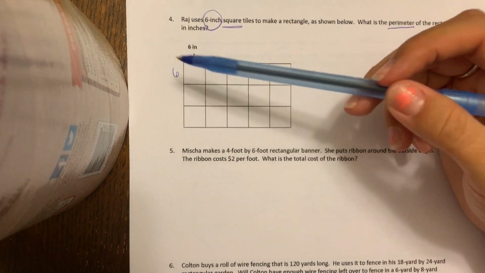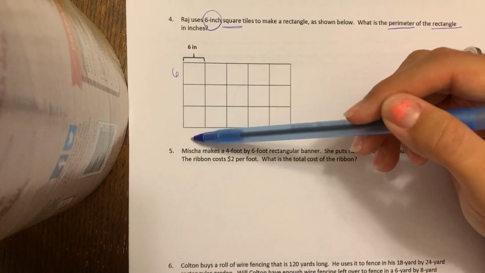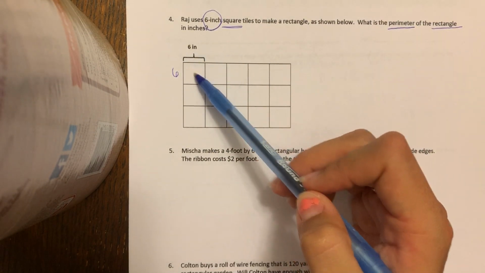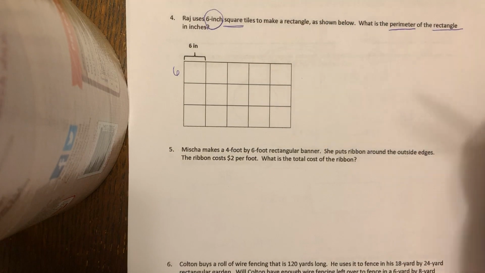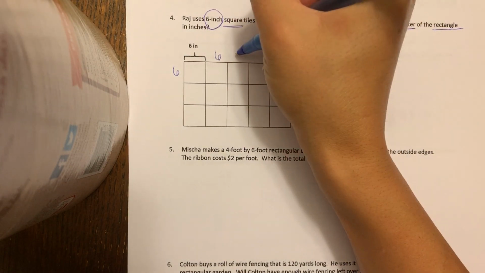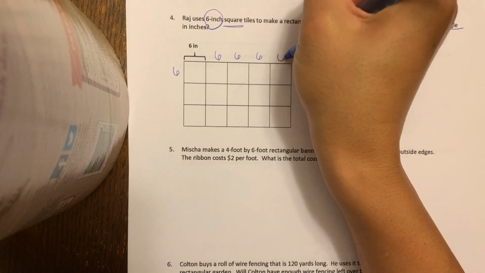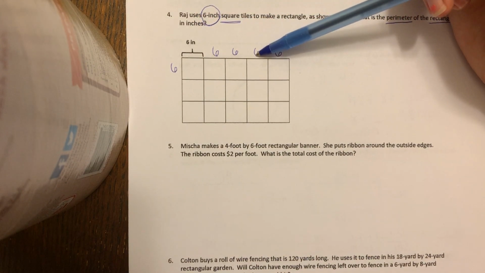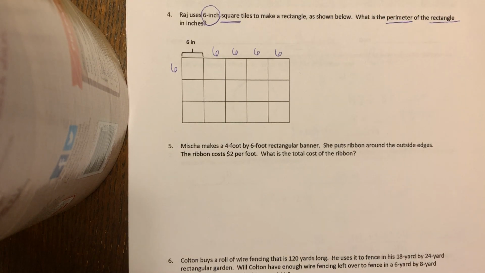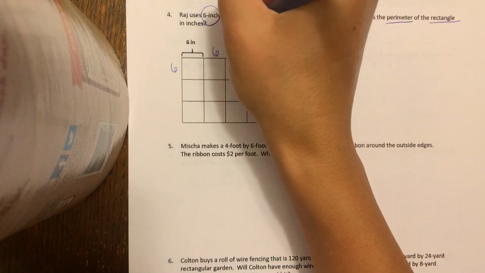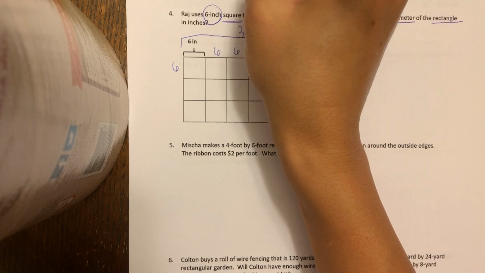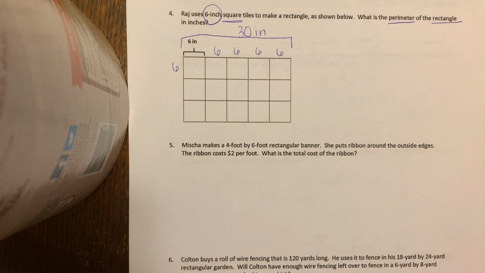So we need to add up or find the length and the width of each of these sides. We only have a small piece of it. We don't have this whole thing yet. So if we know this is 6, so is this, and this, this, and this. So we have 1, 2, 3, 4, 5. So you can either add 6 together 5 times, or you could do 6 times 5, which would get you a total length here of 30 inches in length.